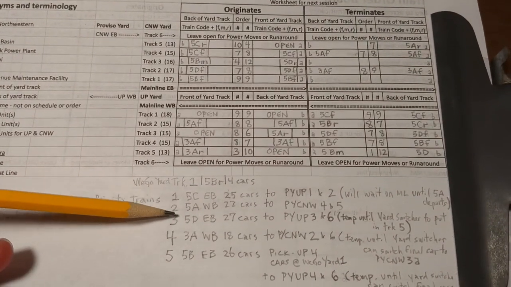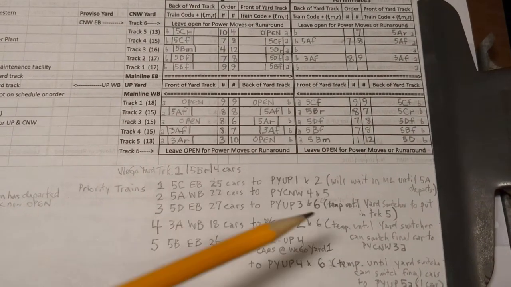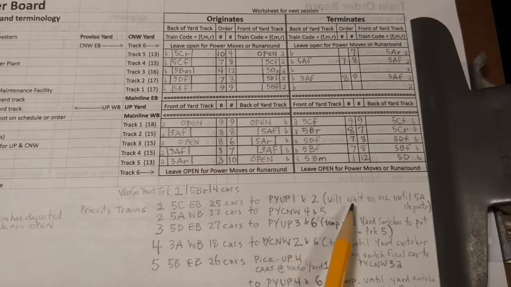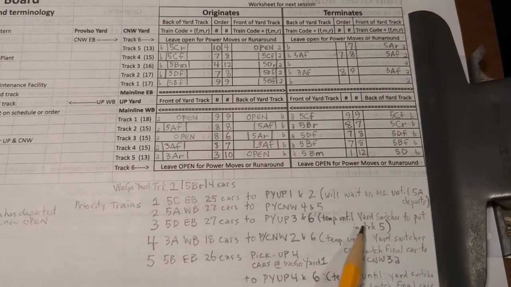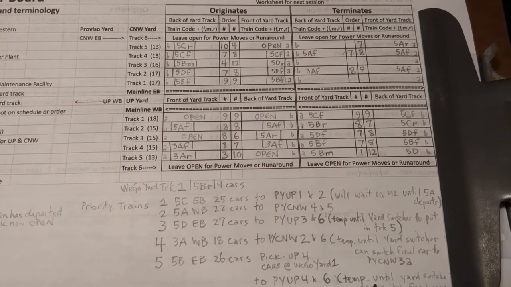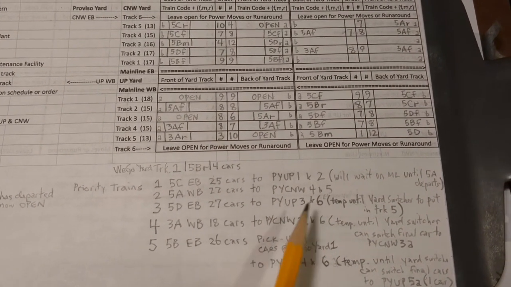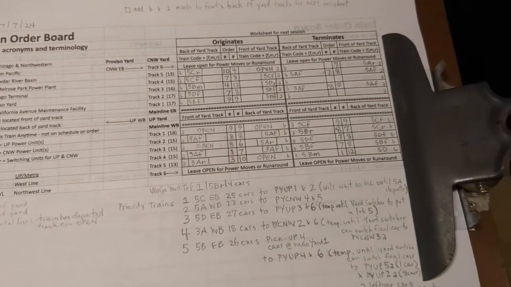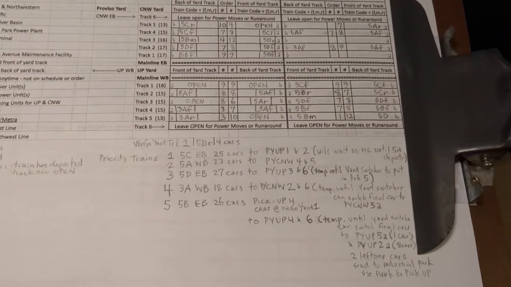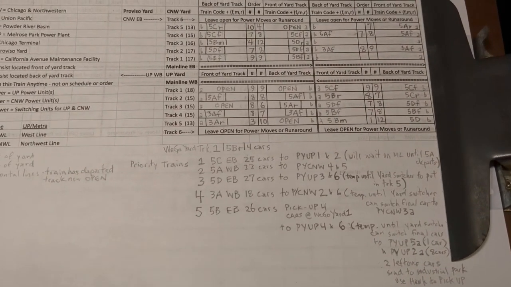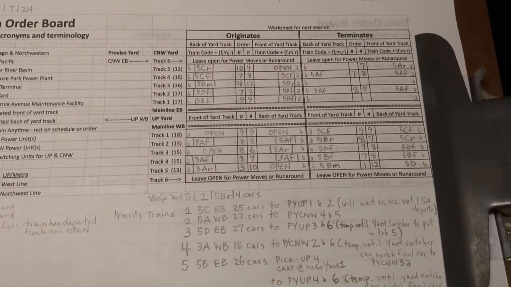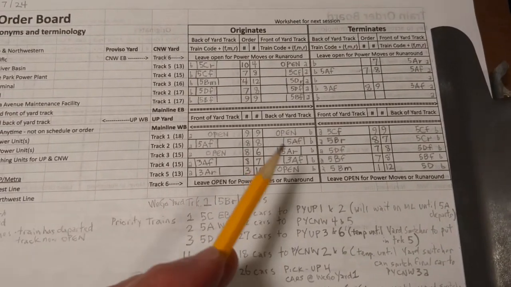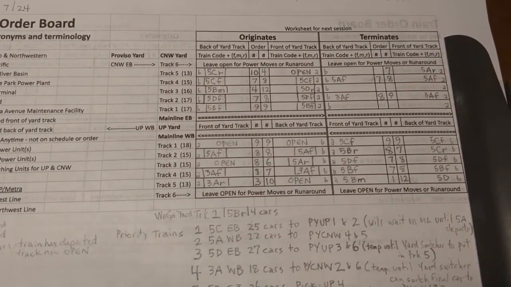So here's my priority trains. And then this is the first time I'm going to be using a yard switcher to move part of the trains that I'm dropping off within the yard. I haven't done that before, so that should be interesting operations. So we'll see how that all works. Now the next step I have to do is write this up on the train order board. Let me go there real quick.